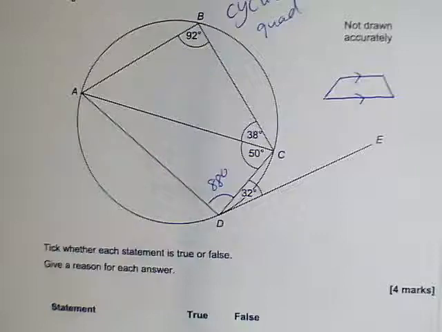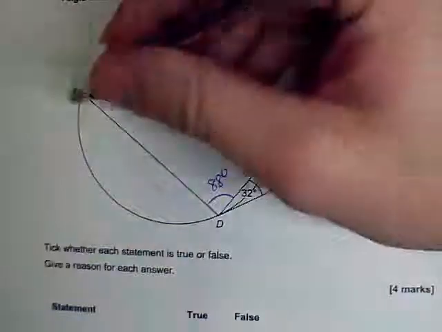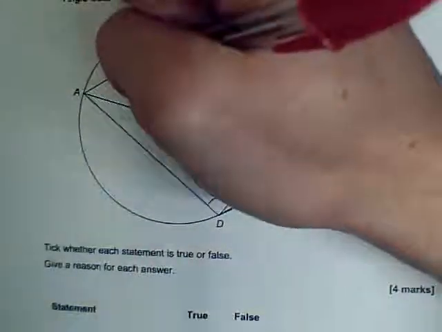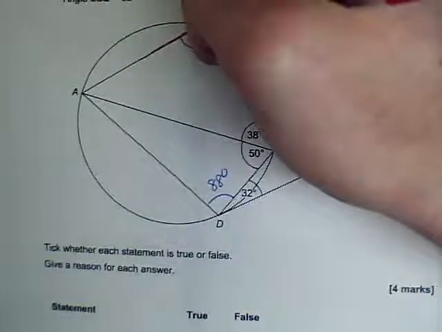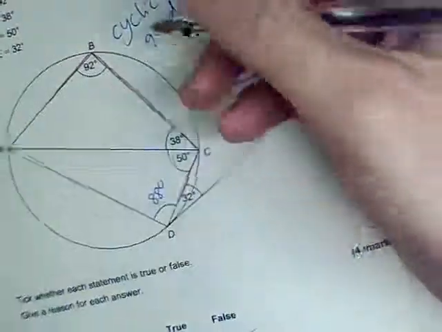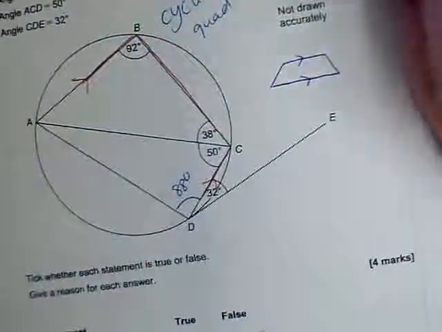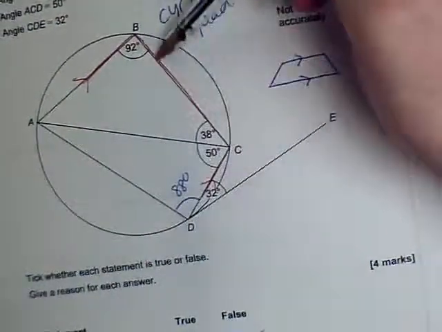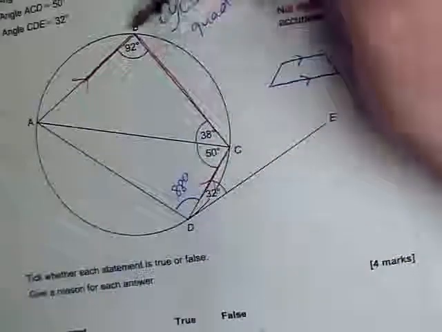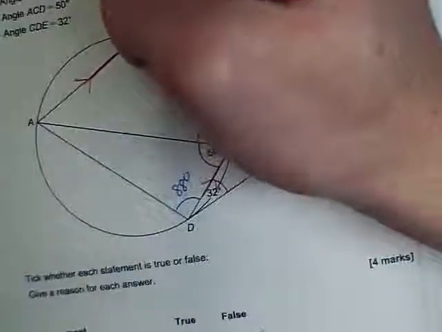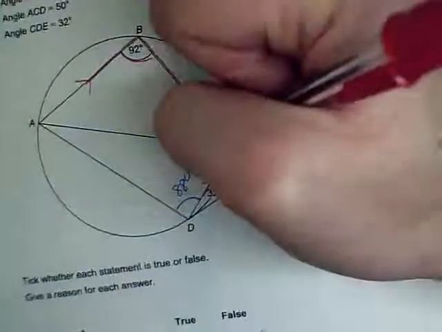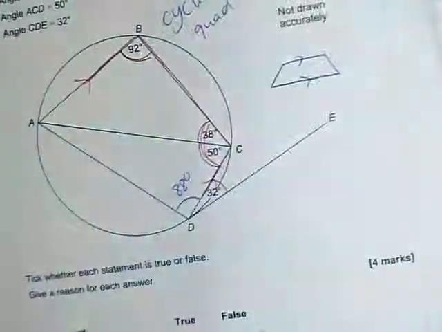So if we think about a possible set of parallel lines, let's think about maybe this pair here. If these two lines were parallel, then I can form a C shape, or a backward C shape, and that C shape helps me identify a pair of co-interior angles. So this angle here and these angles should add to 180.